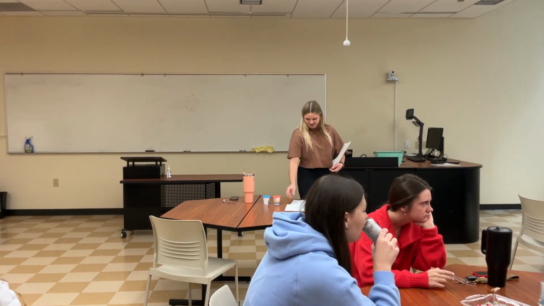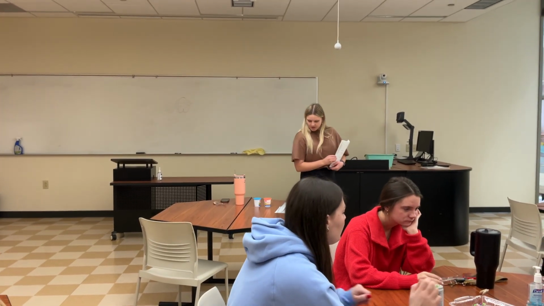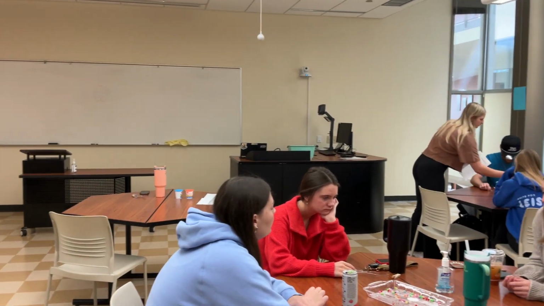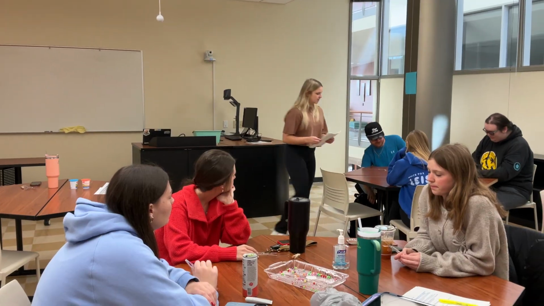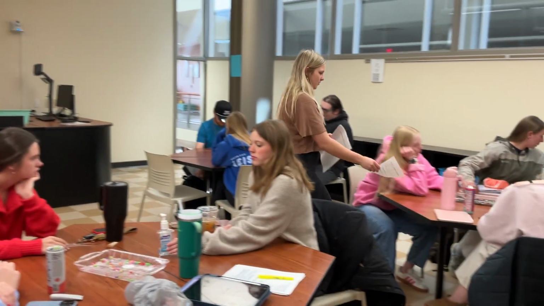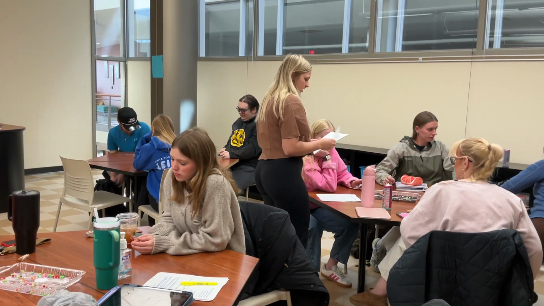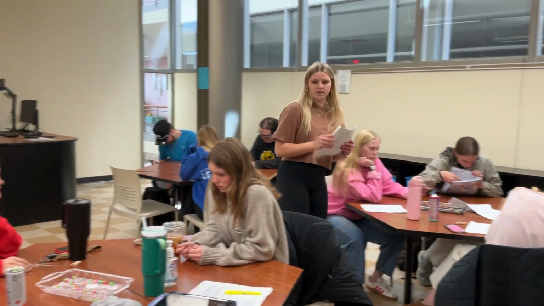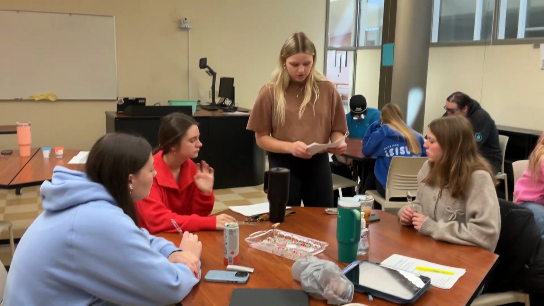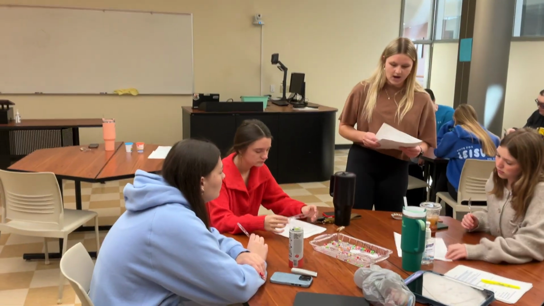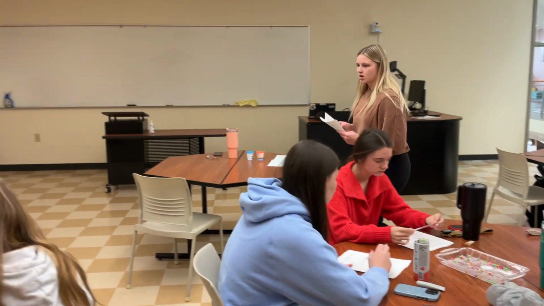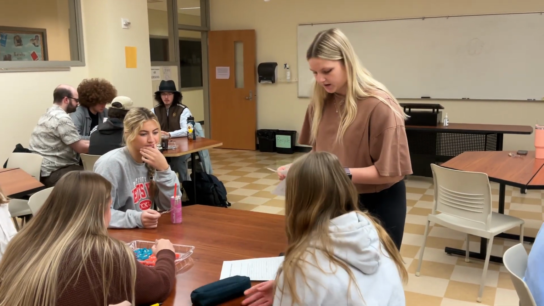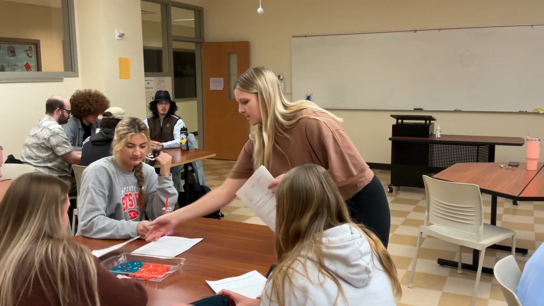So what we are going to do is the beads represent the food in our environment. This sheet that I'm handing out now is going to be your lab sheet to record the data that you have. So once we go through our round, you guys are going to fill out the first box and then what environment you have.